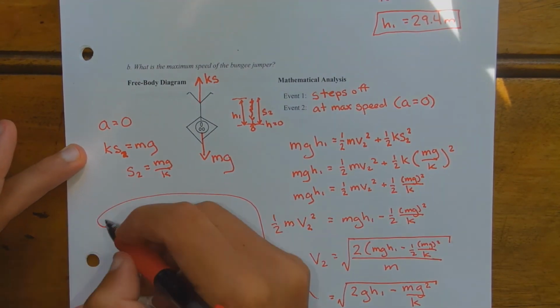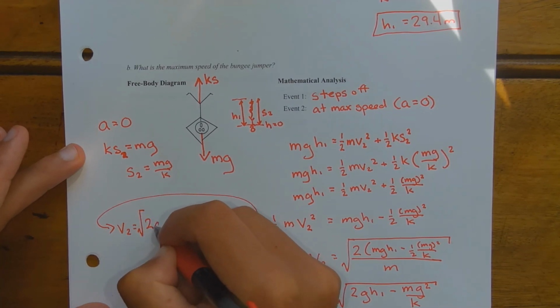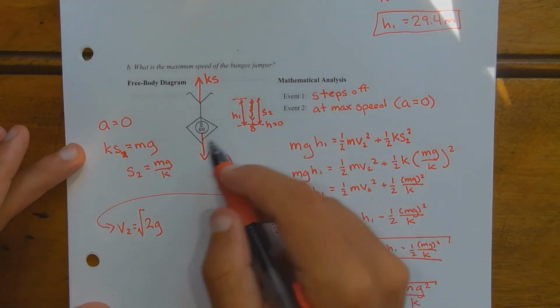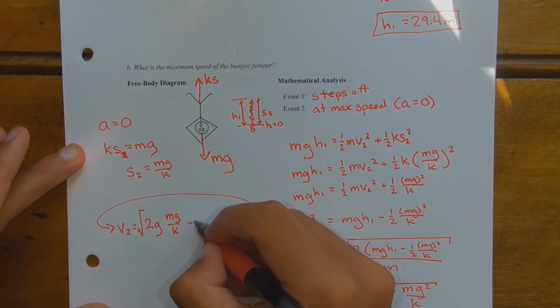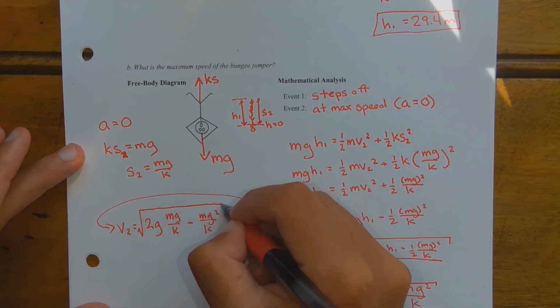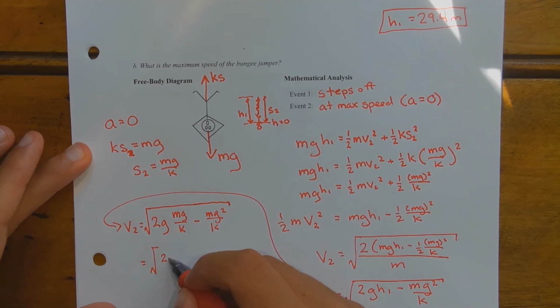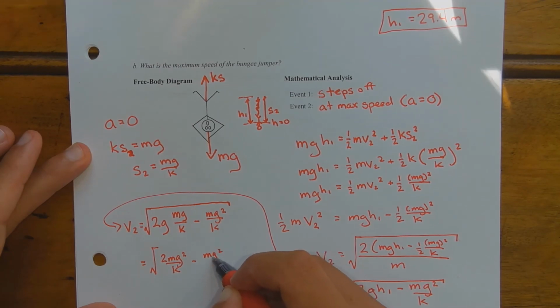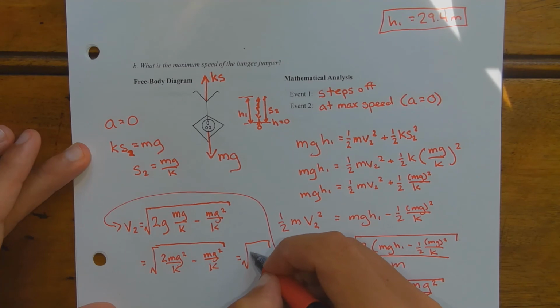So that gives me v2 is equal to the square root of 2 times g times h1, which is equal to s2, which is equal to mg over k, minus mg squared over k, and that is the square root of 2mg squared divided by k minus mg squared divided by k, which is the square root of mg squared divided by k.